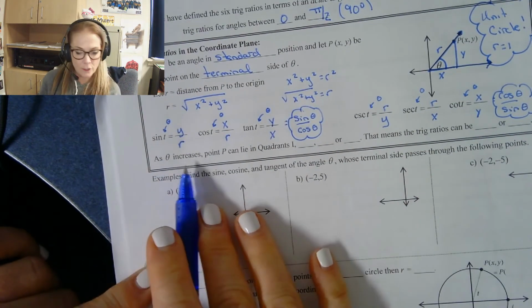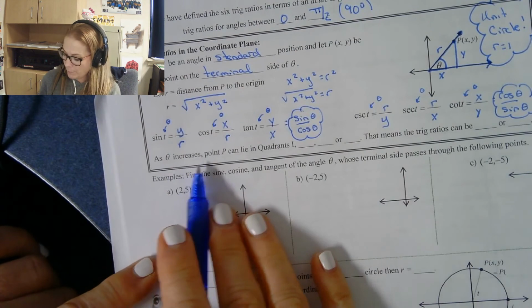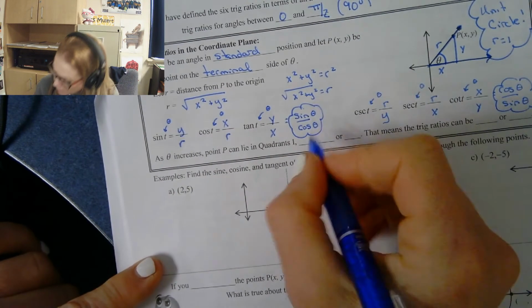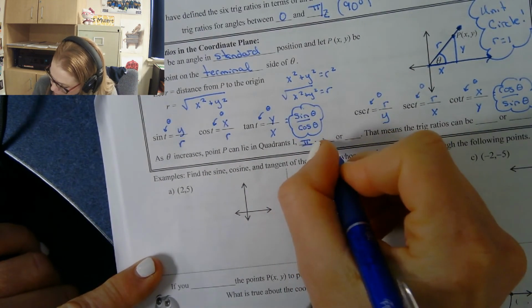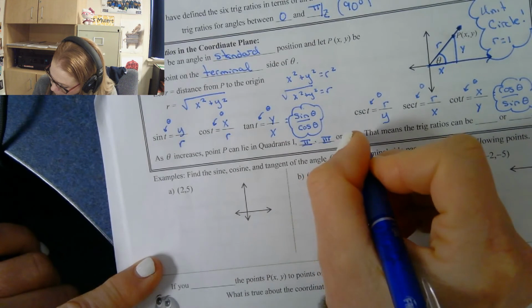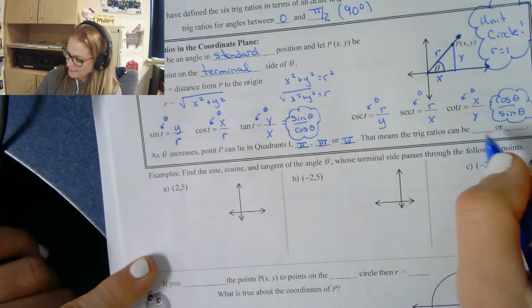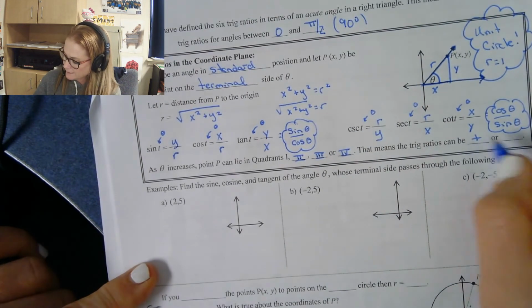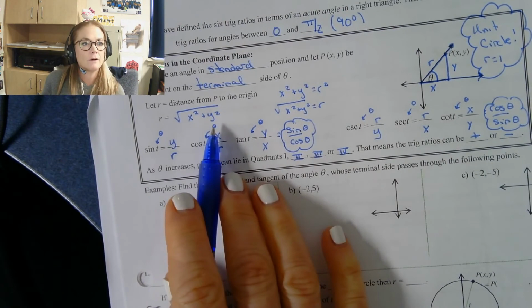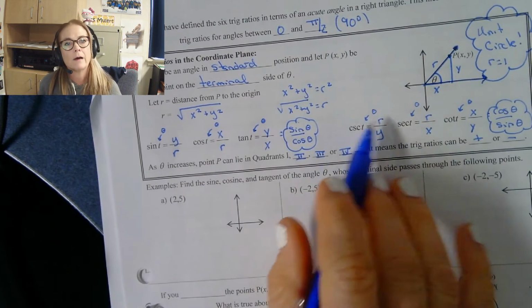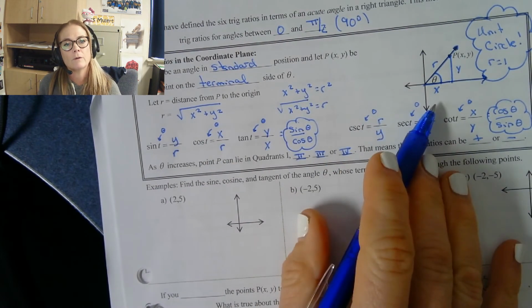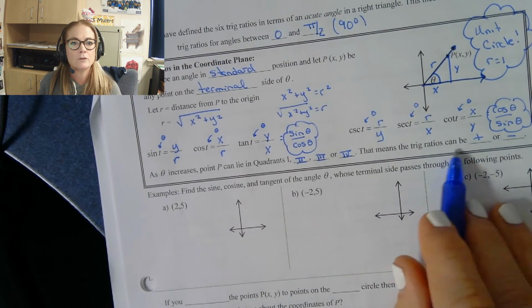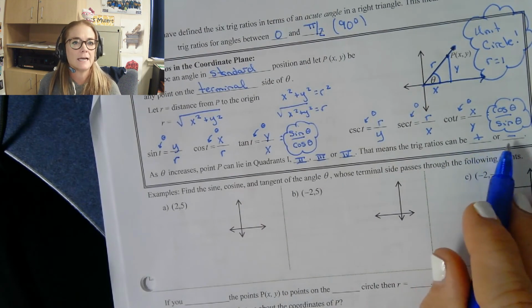As theta increases, point P can lie in quadrants 1, 2, 3, or 4. So this means the trig values can be positive or negative, because if we're in quad 2, x is negative. If we're in quad 3, x and y are negative. And if we're in quad 4, y is negative. So trig values are about to start changing signs here, okay?